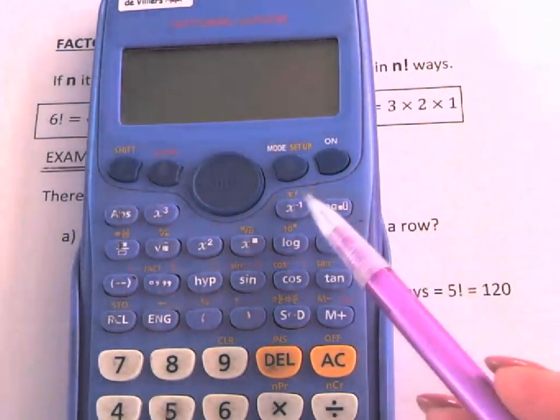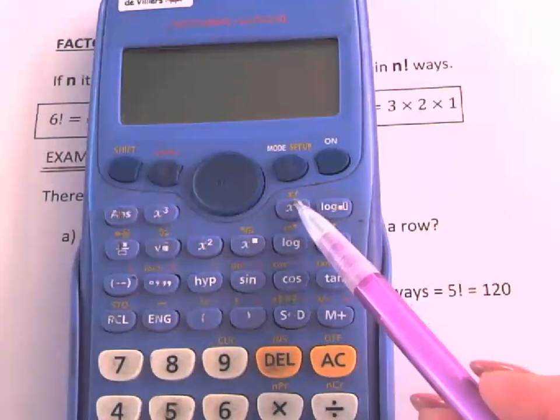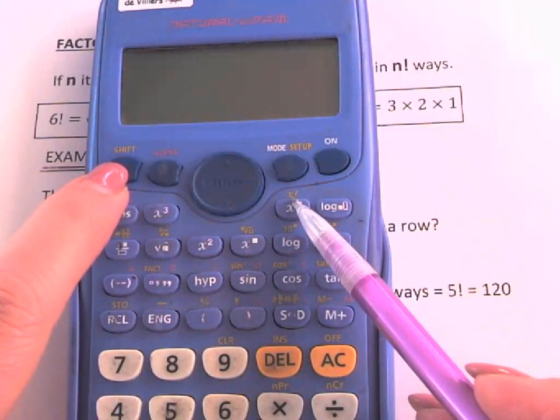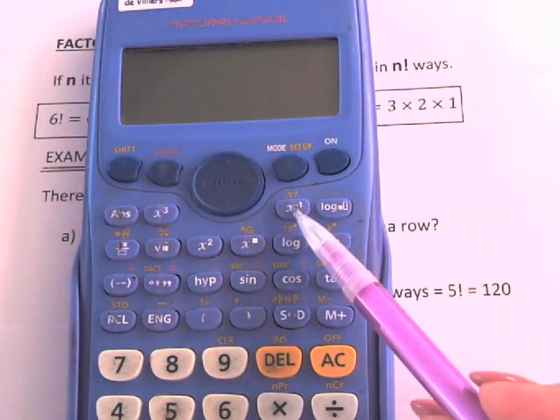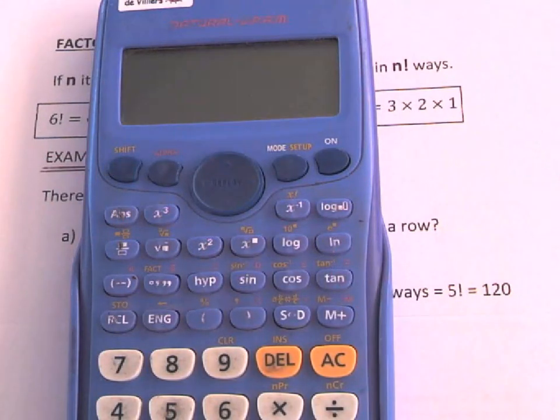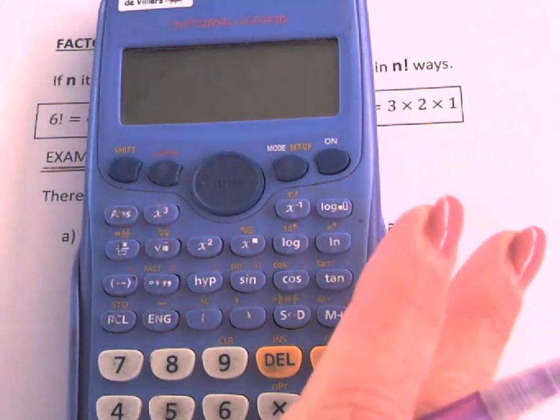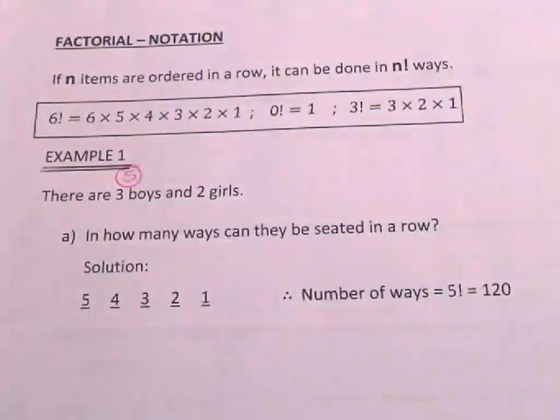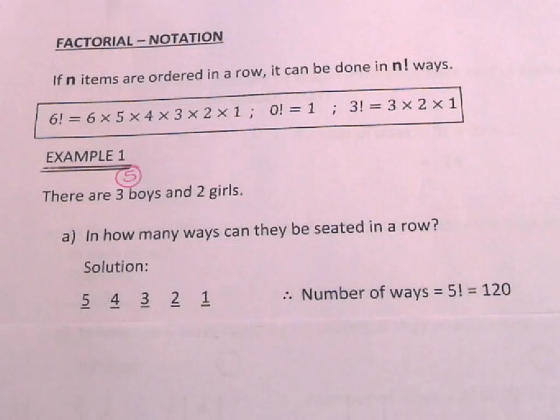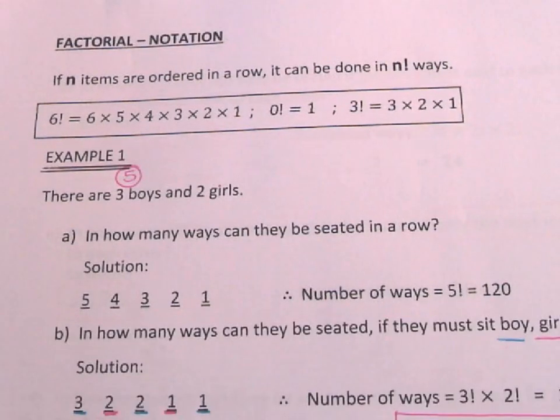It's that yellow one there. So the yellow one means you have to press shift and the x to the power of -1. Okay, quickly switch it on and type in 6 faculty. See what you get. 720. Okay. Now the next one.